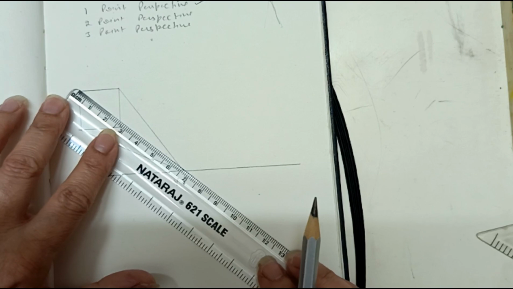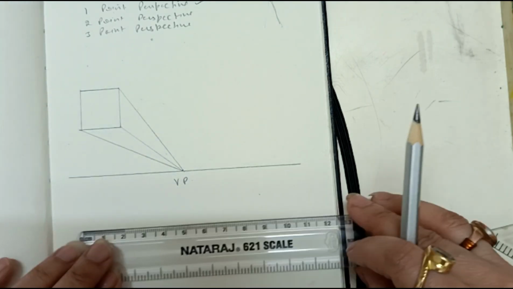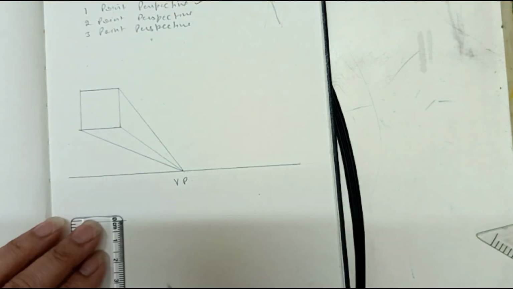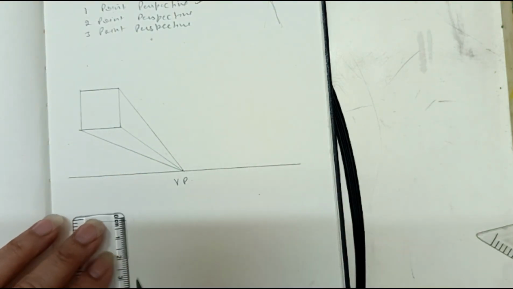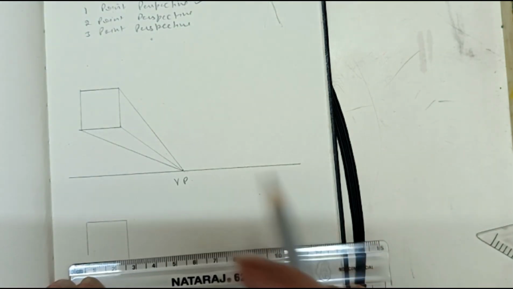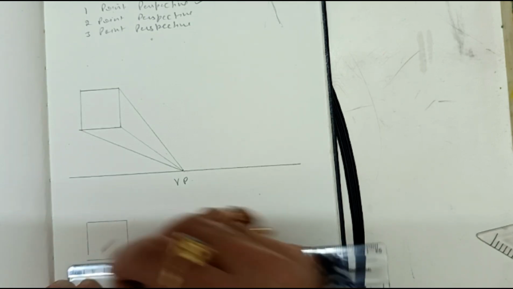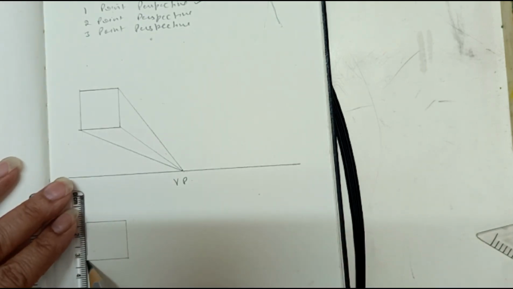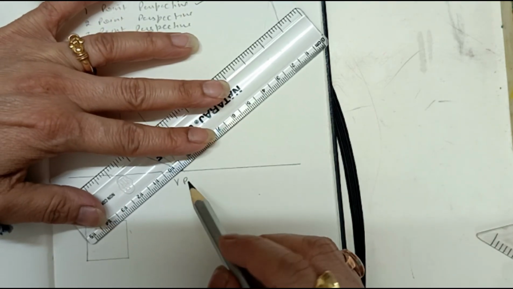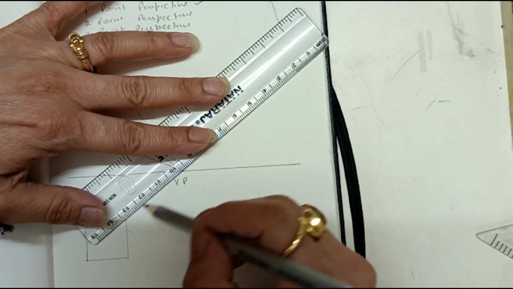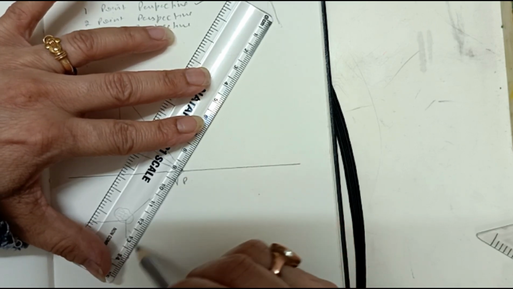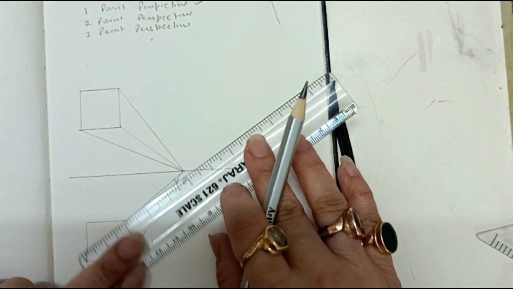This is our up eye level. Now, second we'll draw here to show you this is low eye level. Same you have to do. You have to join all the corners with the vanishing point. Same you have to join all three corners with the vanishing point.